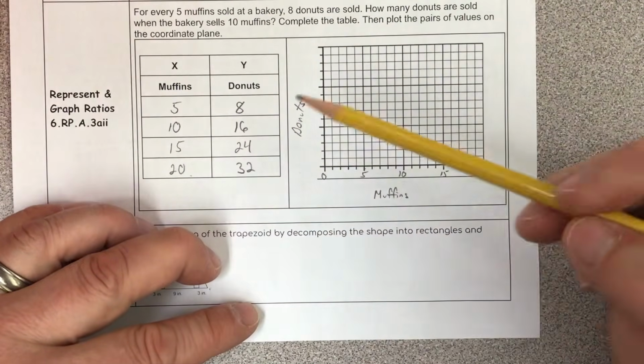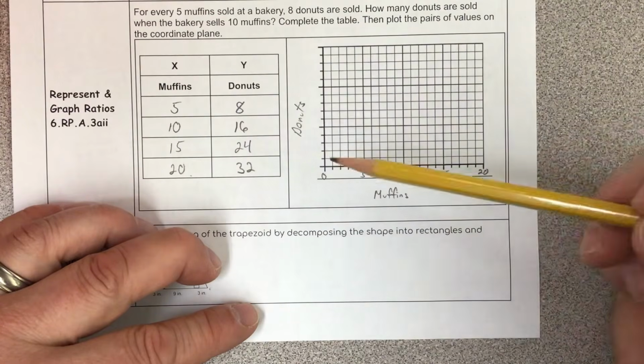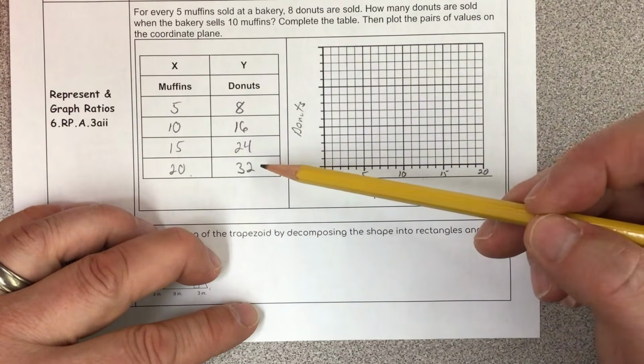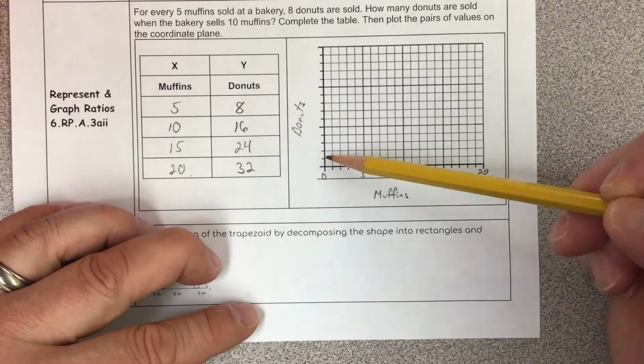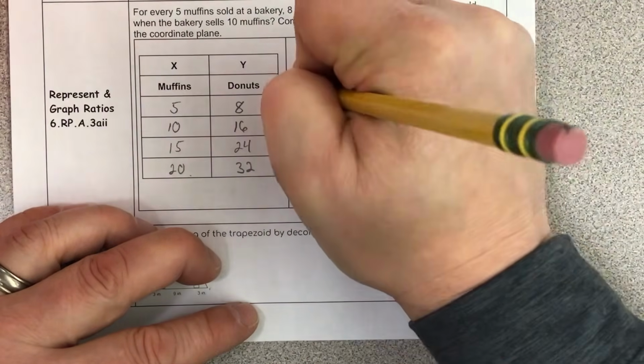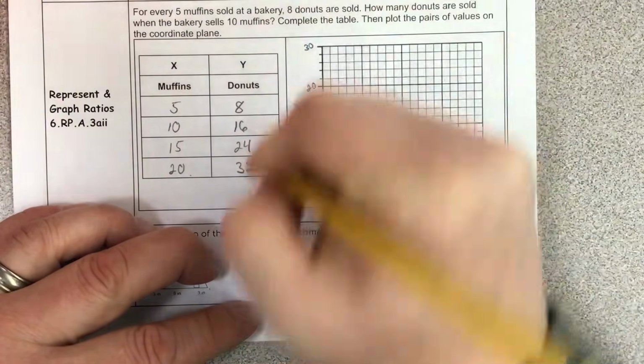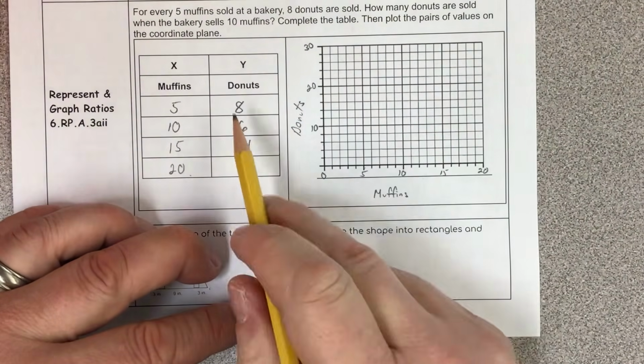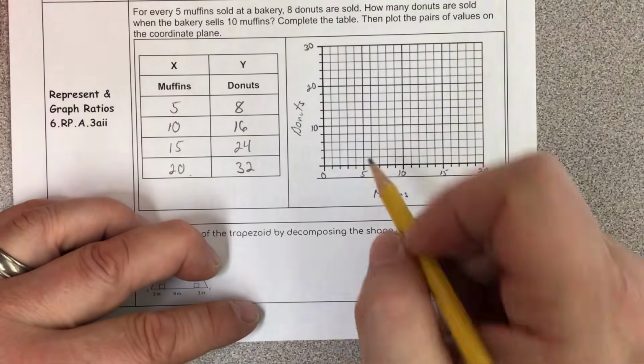And then donuts, I'm looking here. I don't want to go with that because I can only get to 20. So I'm going to count by 2s. 2, 4, 6, 8. This would be 10, 20, 30. I know I'm not going to be able to fit this last point on there, but I'll get 3 of them on there, and that'll be good.